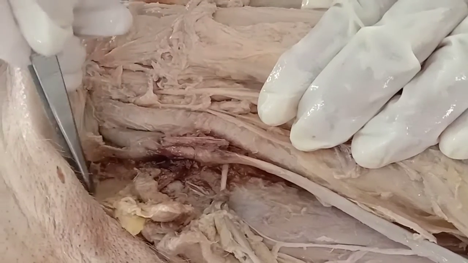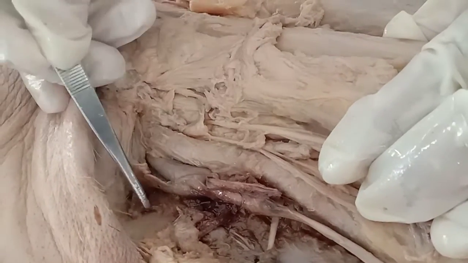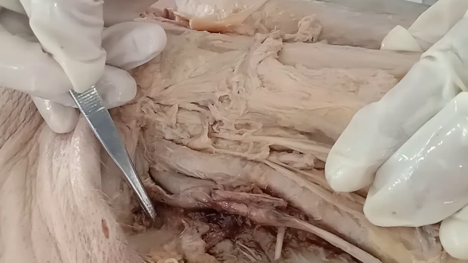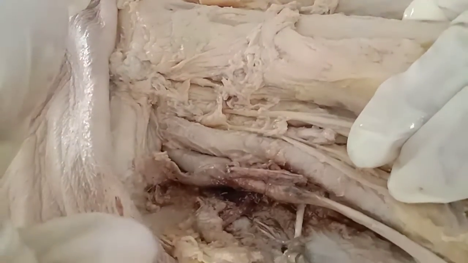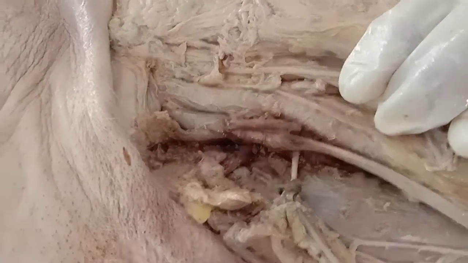So this compartment is called the femoral canal, and it contains the lymph node of Cloquet or Rosenmuller, which drains the glans penis in male and clitoris in female.